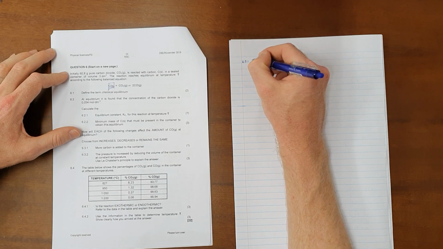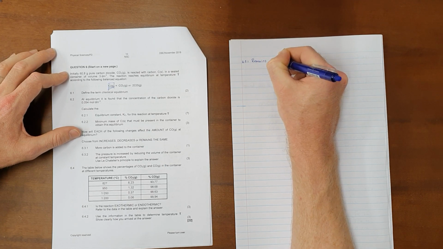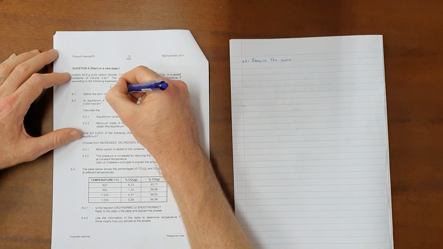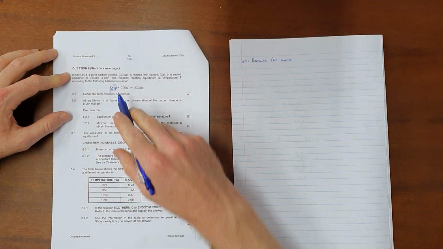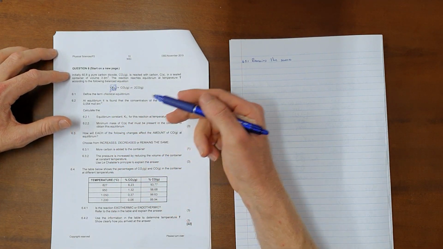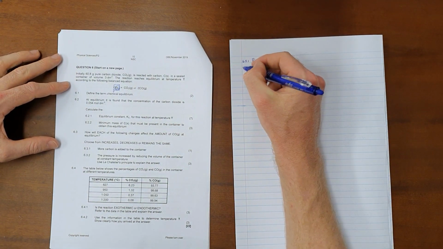And so the correct answer here is that it remains the same. Once again, that is because carbon is in solid form. Solid form has a fixed concentration, and by increasing the amount of carbon, we are not increasing the concentration present.